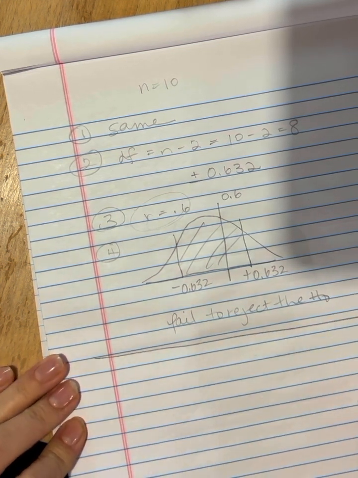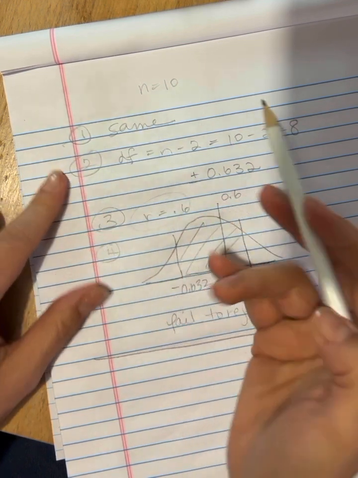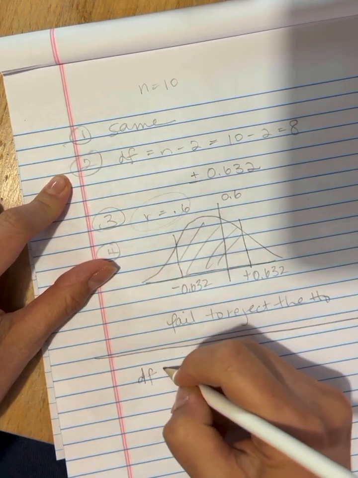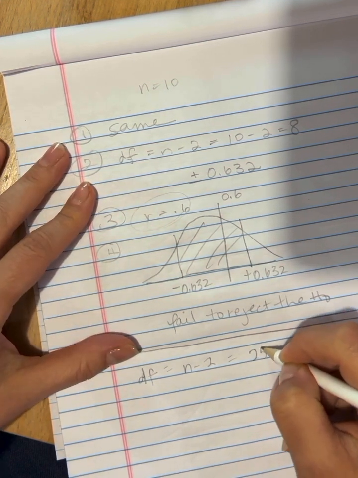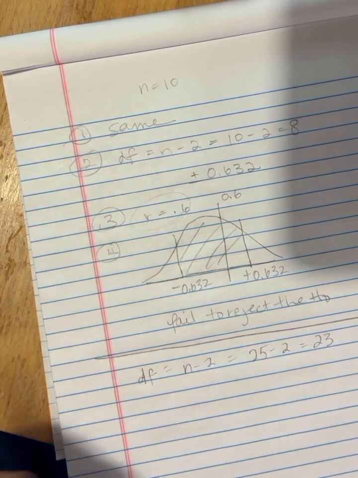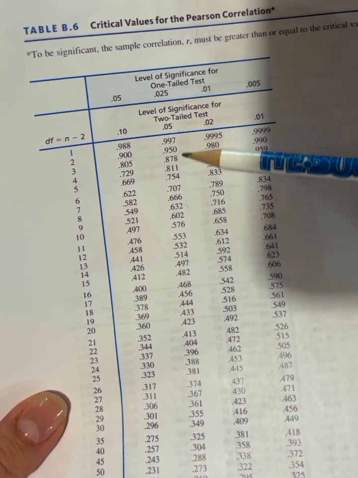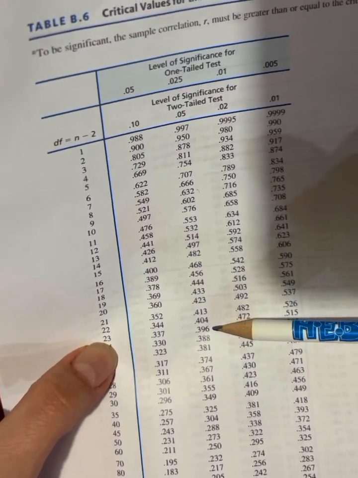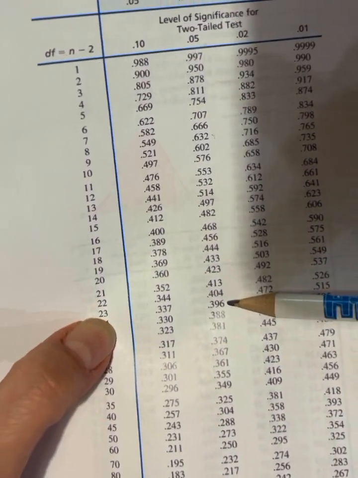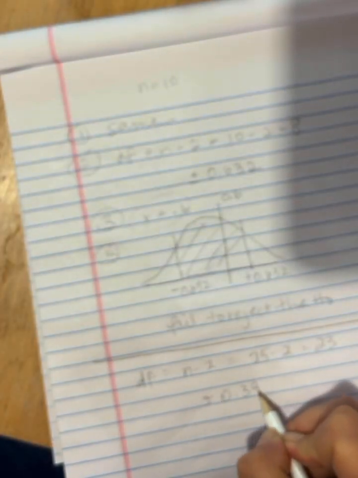And then when things change to n equals 25 participants, again, the hypotheses don't change. Our critical value does, because our degrees of freedom have changed. So we go to our statistical table here, but we go level of significance, two-tailed test, and we go down to 23 degrees of freedom, and the new critical value is plus or minus 0.396. Okay?